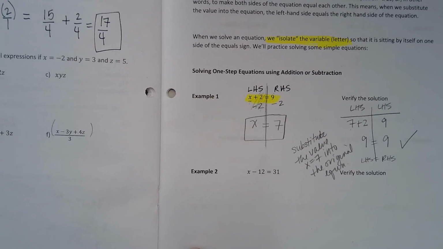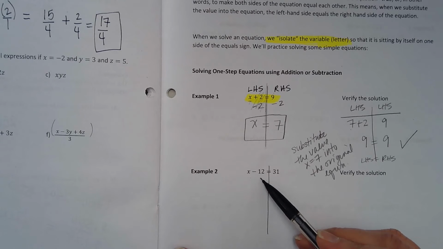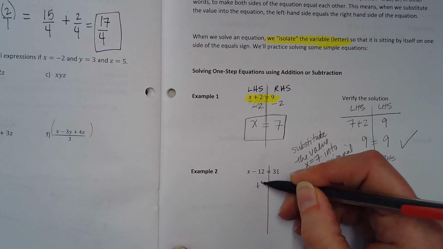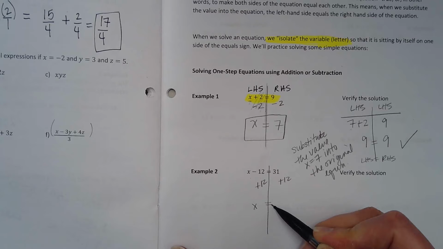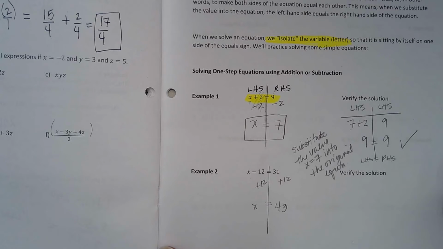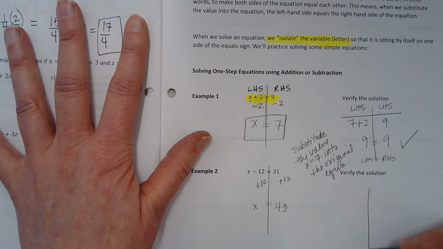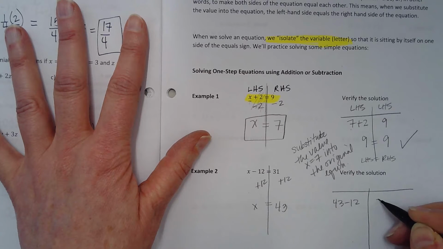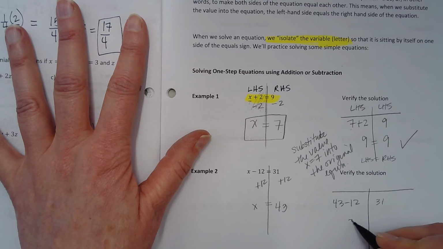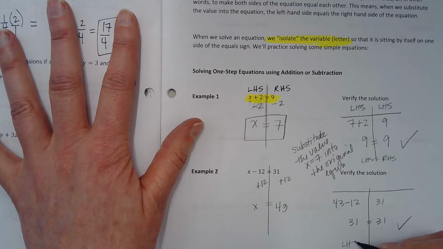Okay, let's try the next one. x minus 12 is 31. All right, I look on the side where x is, because, by the way, it won't always be on the left-hand side. Okay, x subtract 12, opposite of subtract is add. Okay, so x equals 43. Right? I'm going to verify. So I had 43 subtract 12. It should equal 31. I can use my calculator if I have to. 31 does equal 31, so we verified the equation. Left-hand side equals right-hand side. So you know your answer is good.